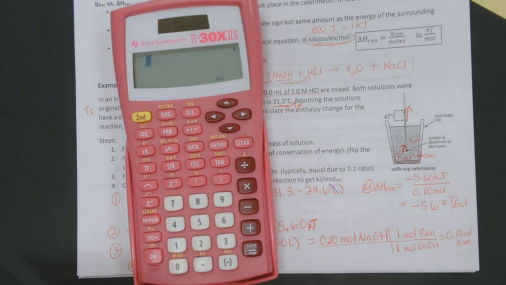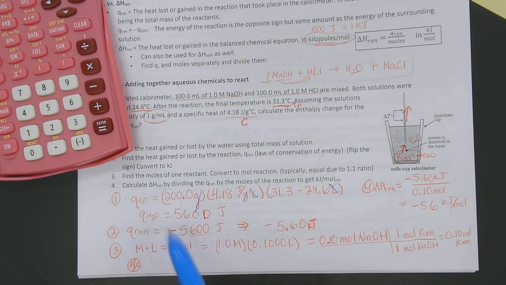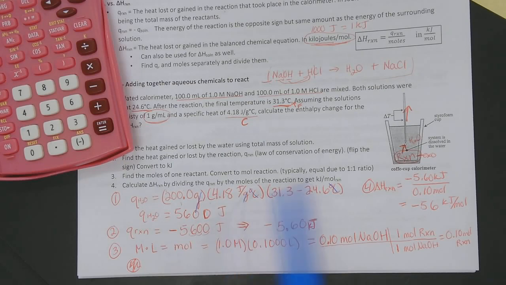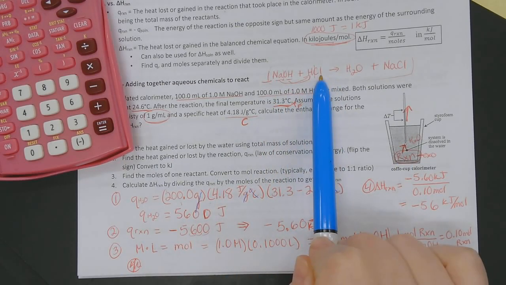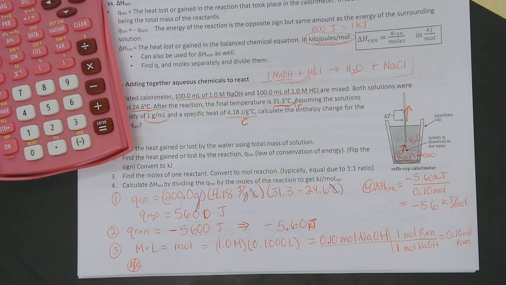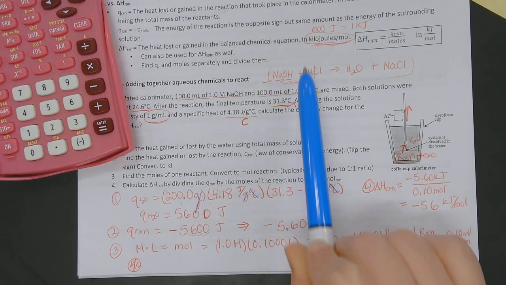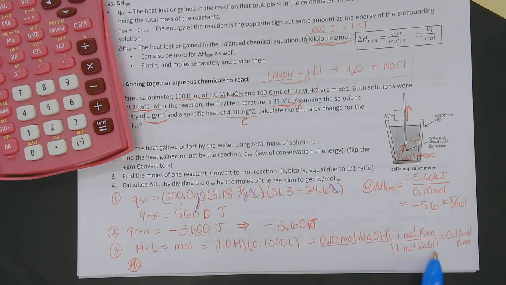So what does this mean? We've done all this work. What does it mean? Let's go back. My water gained 5,600 joules of energy when the reaction happened. So when these two things were mixed, my water gained energy, which means my reaction lost energy. Well, how much energy? Well, that energy is based on how much chemical is reacting. Well, I've got 0.1 moles reacting. So every time this reaction occurs, so for every 1 mole of reaction, so per reaction, I'm going to give off 56 kilojoules of energy.